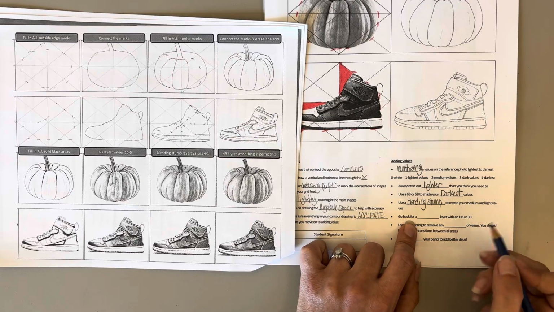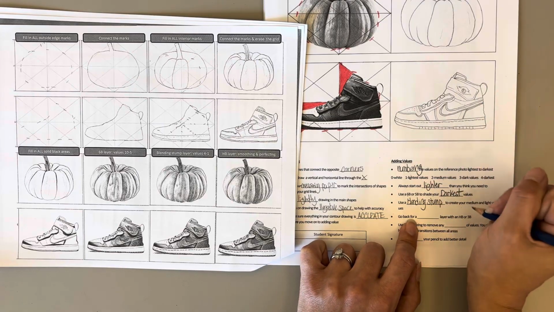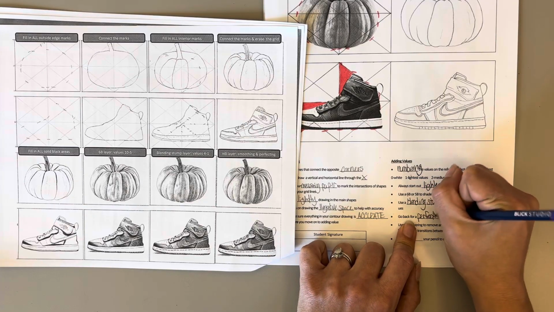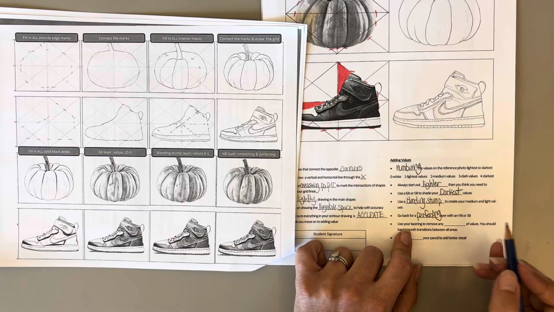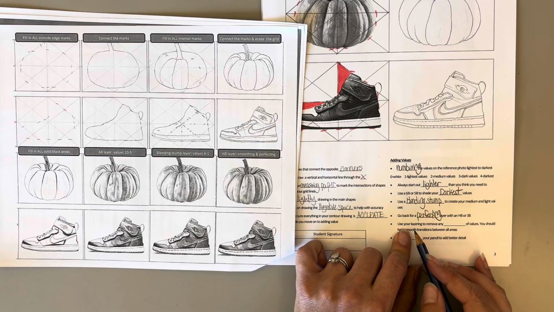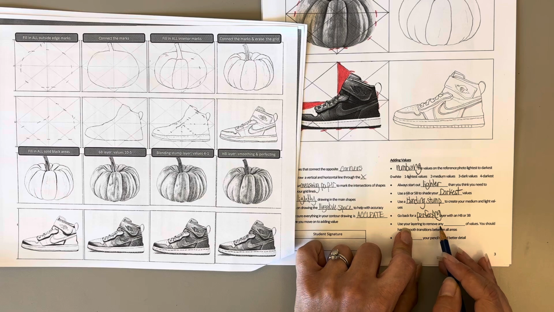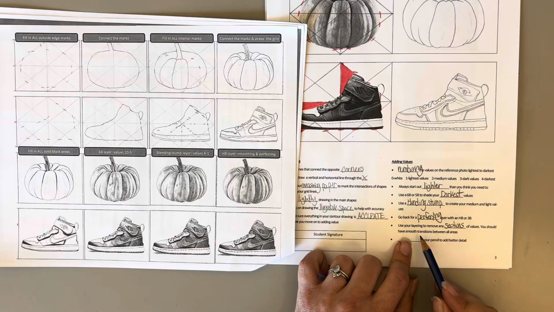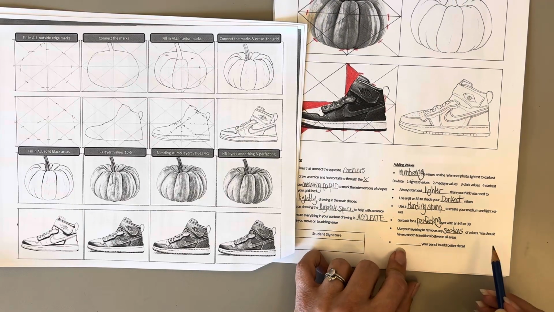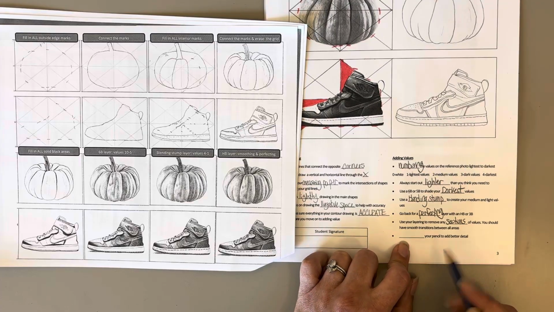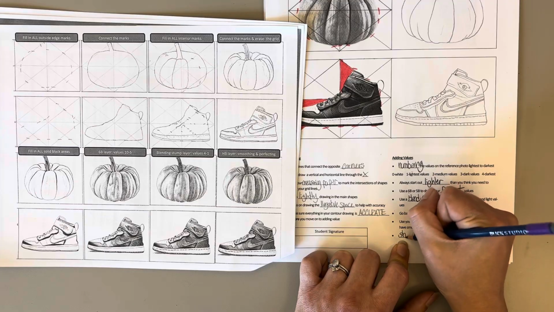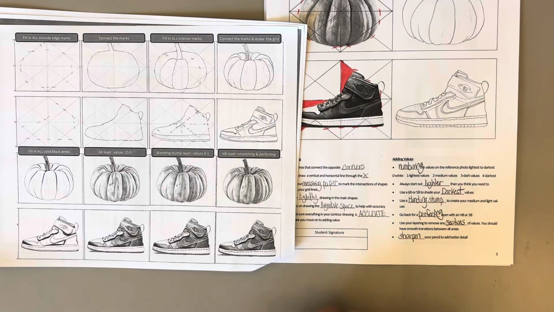We go back for a perfecting layer with an HB or 3B. Use your layering to remove any sections of values. You should have smooth transitions between all areas. Next and last, sharpen your pencil to add better detail.